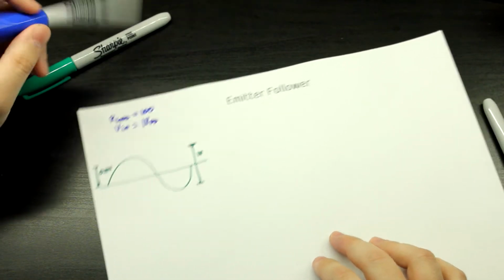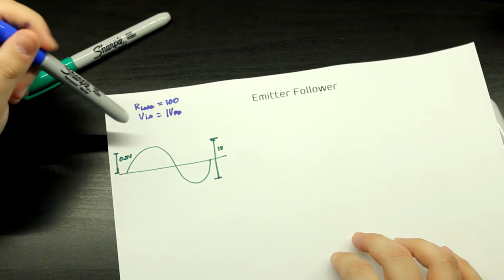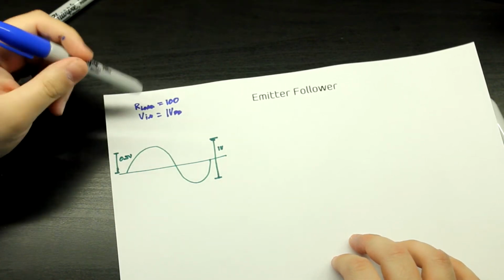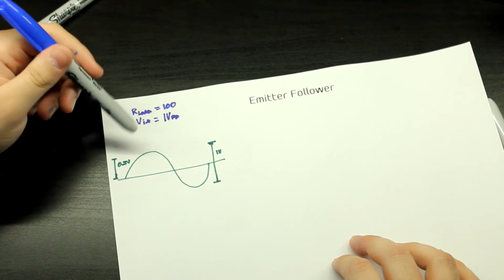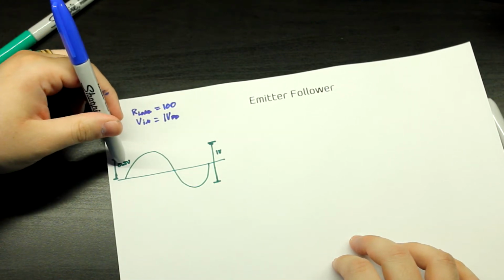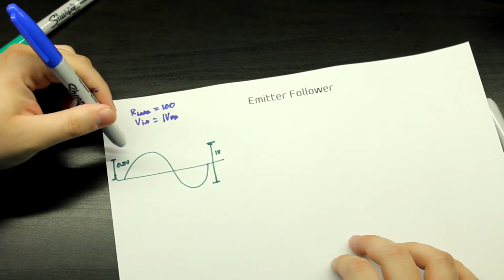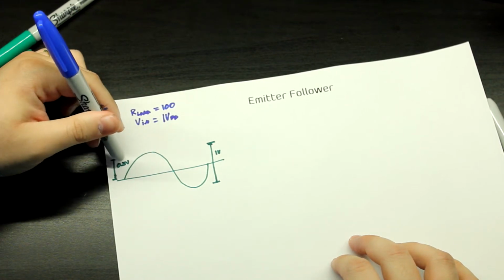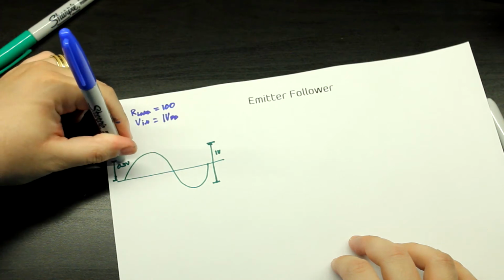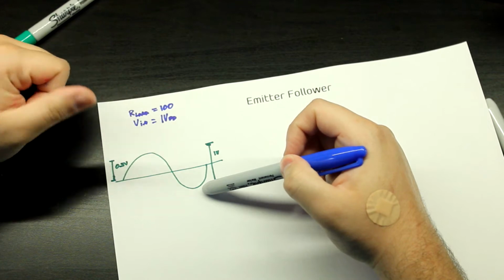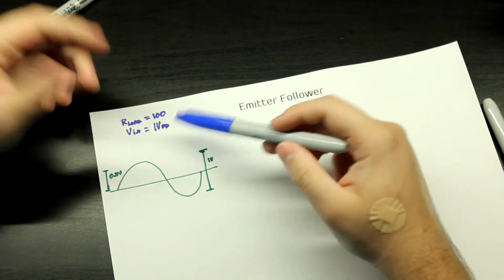Now what we have to calculate is the current that will be flowing in our load. In this case, it's very simple. The current is going to basically be plus 0.5 of a milliamp and minus 0.5 milliamp. It's just Ohm's law.